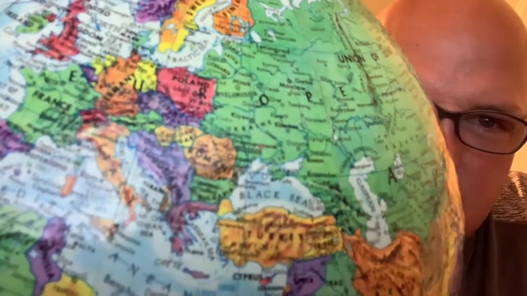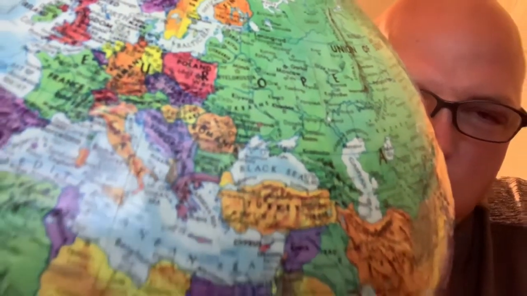If you look at this globe from the 1980s, probably 1984 or so, you will see where it says Union of Soviet Socialist Republics, and you'll also see where it says Yugoslavia. If you look at today's globe, it's different. So what caused those map changes in the 1990s?